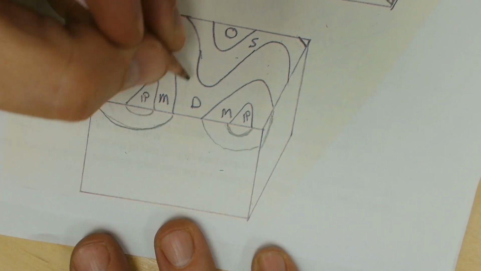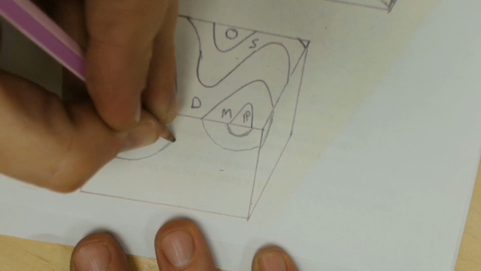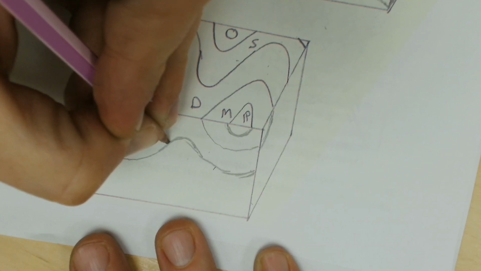And then we got more rocks down there too, Devonian, Silurian. So we got Silurian rocks. So we'll sketch those in best we can. Trying to maintain our constant thickness.